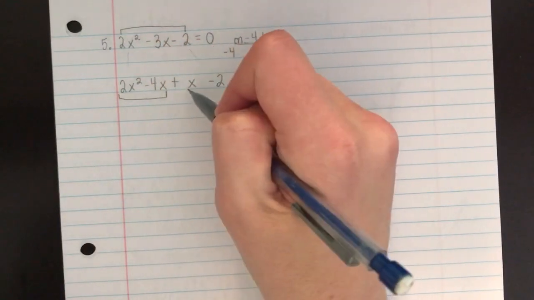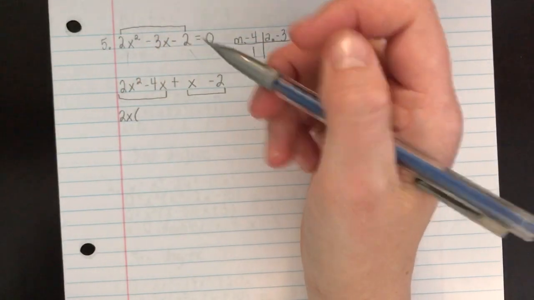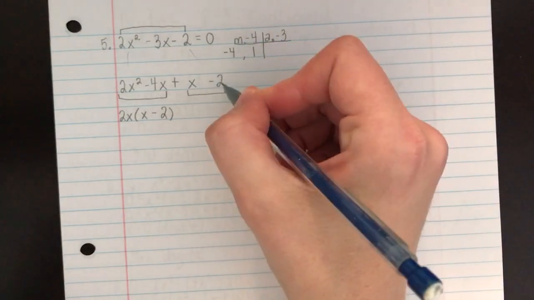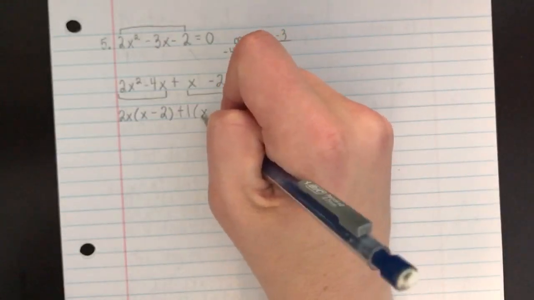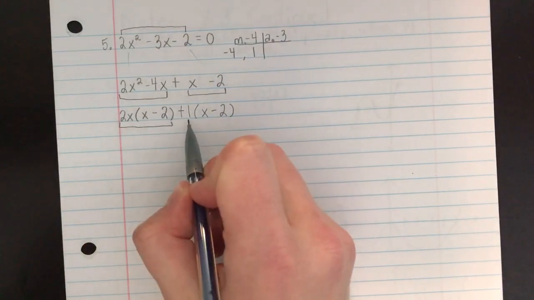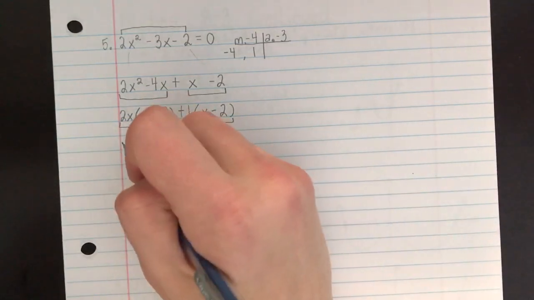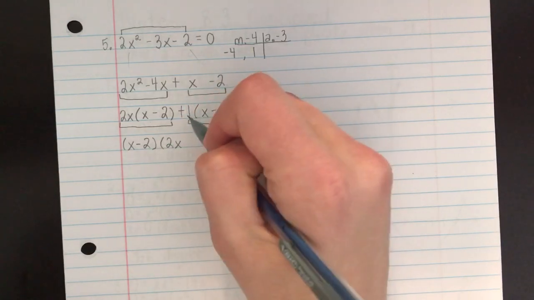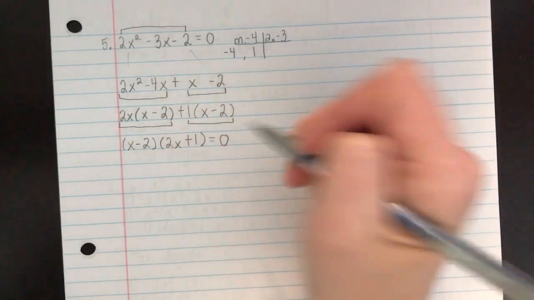And then we group. So first two terms, what do they have in common? 2x. What does that leave us with? X minus 2. Last two terms, they have nothing in common but 1. So you factor out a 1, which leaves you with x minus 2. Okay, which is great because then you look at this set and you look at this set and they have in common x minus 2. So factor out x minus 2 from this set, you get 2x. Factor out x minus 2 from this set, you get plus 1. And don't forget your equals 0 at the end.